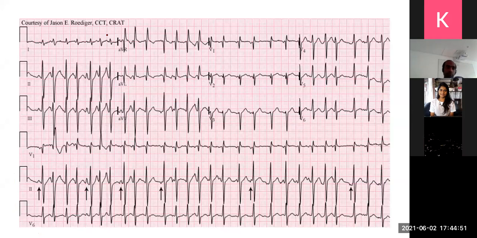Now look at this one. I've ignored the previous slide. I just want to show you this one. Now I just want you to look at lead 2, because actually assessing the rhythm is easiest in lead 2. Now you can see the QRS looks normal. Looks okay. But can you see the ones with arrows, children? Various abnormal looking P waves. Some are tall, some are short, some are inverted.